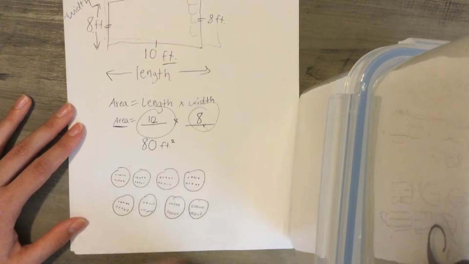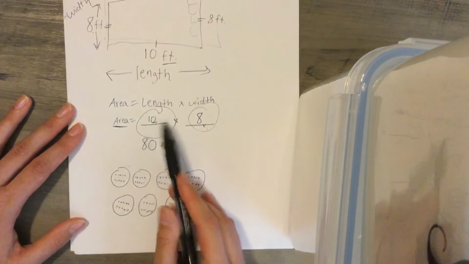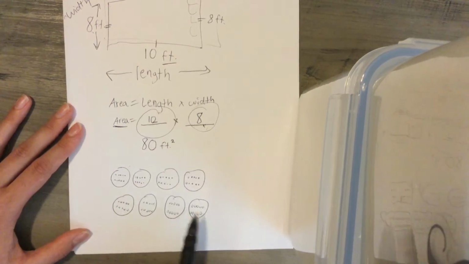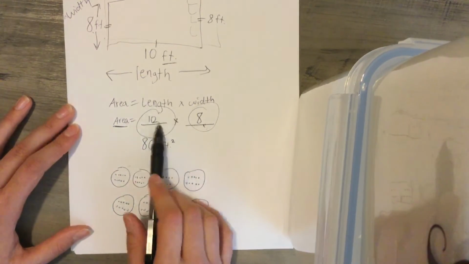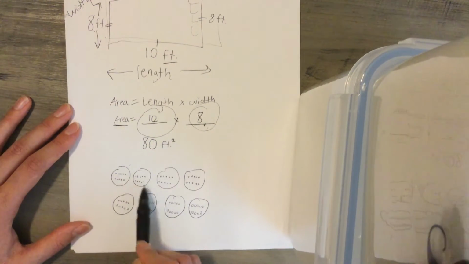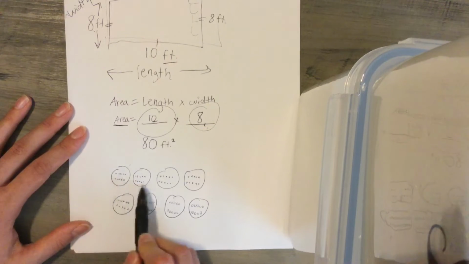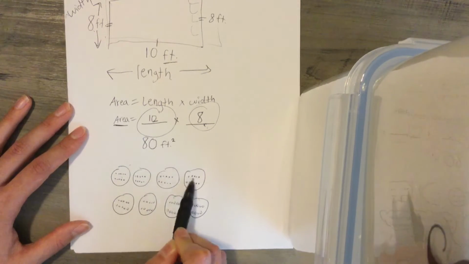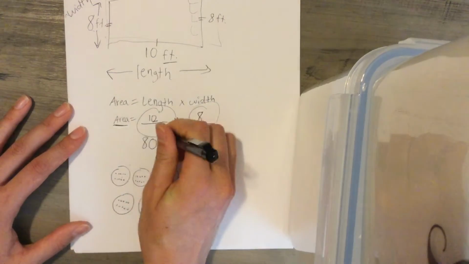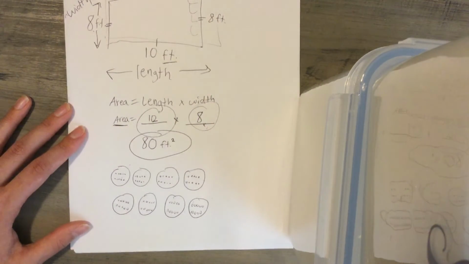That's what multiplying is, making it much bigger. How big would it be if you took 8 different sets of 10? So that's like counting by tens 8 times. So if I were to count up every dot, it's like going 10, 20, 30, 40, 50, 60, 70, 80. So you should, again, for the area, get 80 square feet.